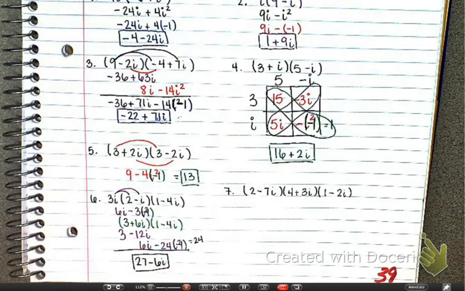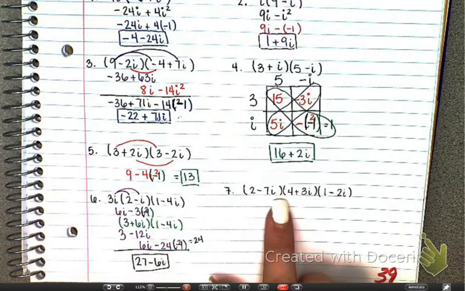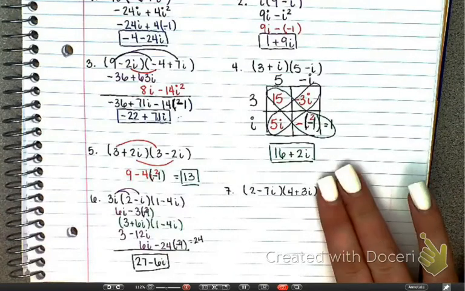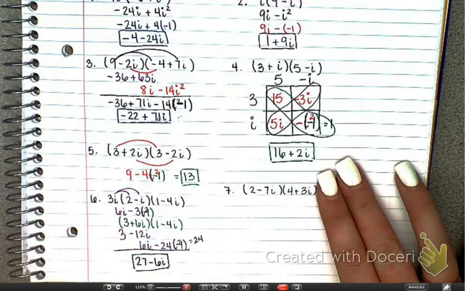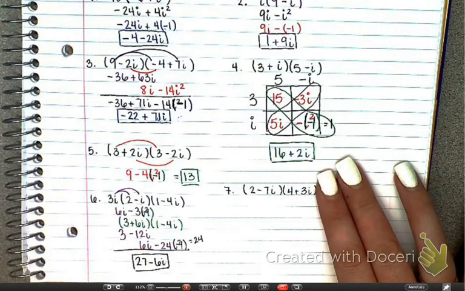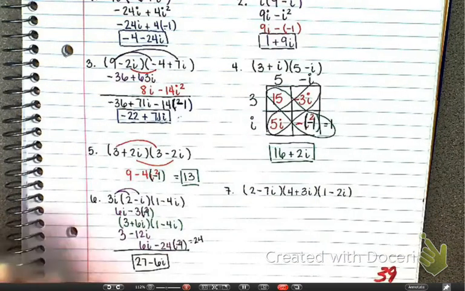Distribute and deal with what? What are we going to do? Talk to me. We can't combine like terms because we're multiplying. Can I ignore this? And does that look anything different than what we've been doing? No. So ignore the last set of parentheses, and we're going to multiply it out. Let's just do it since nobody wanted to talk to me.